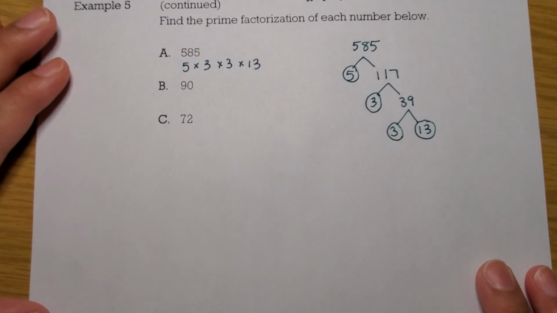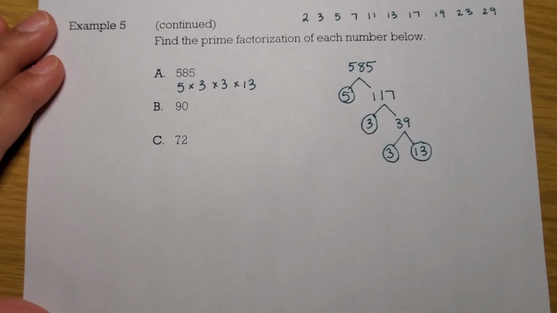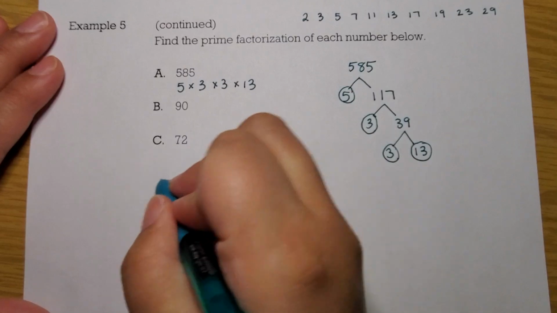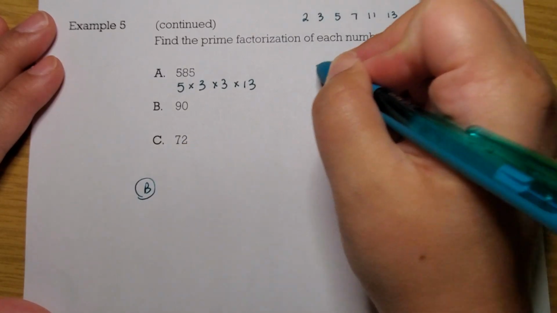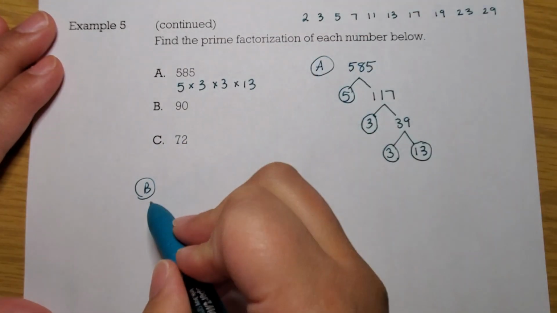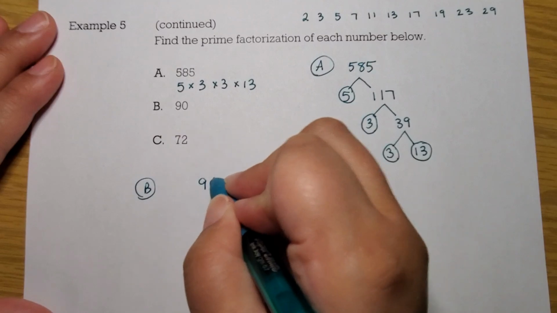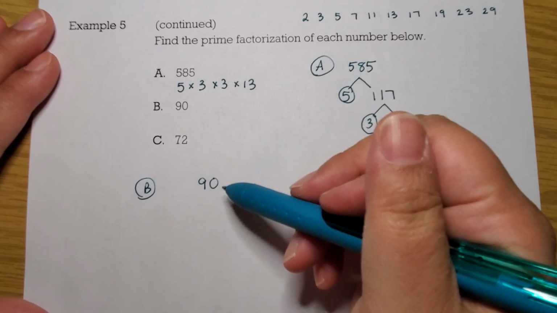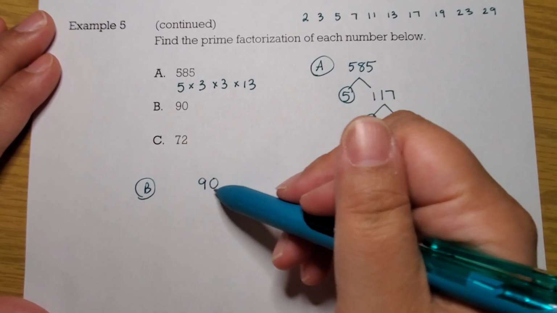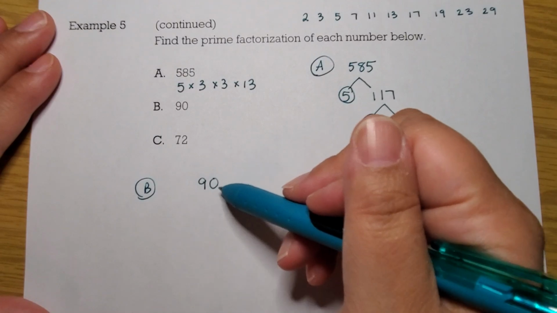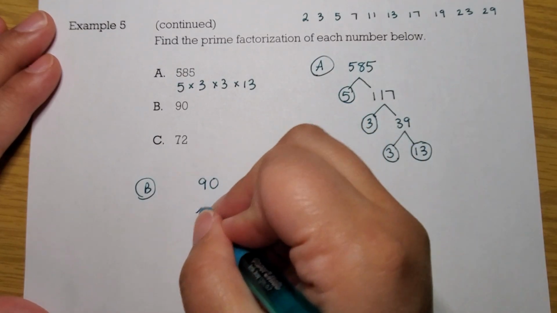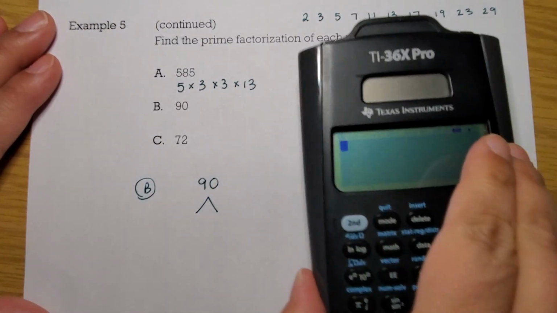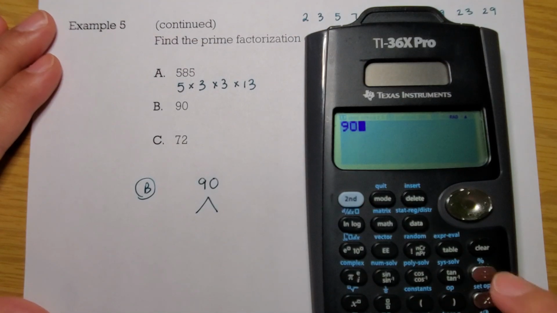All right, so let's go ahead and try and find a prime factorization for 90. I'm going to do this one over here. So this was part A, and now this is part B. Let's do 90. Now, one of the things I like about a number like 90 is it ends in 0. So that means I know 10 goes into it. So let's try. 90 divided by 10 gives us 9.